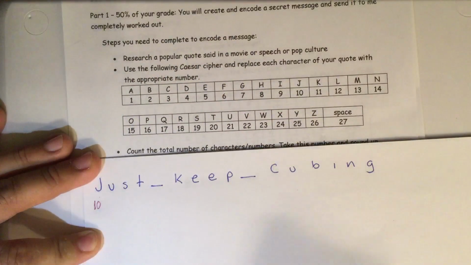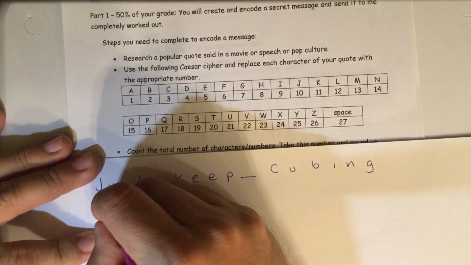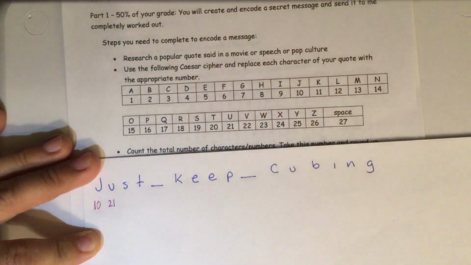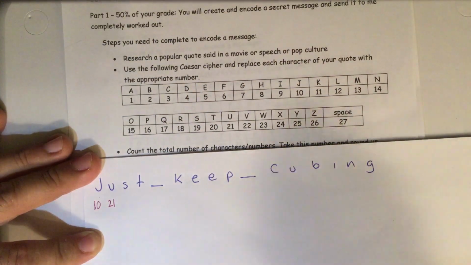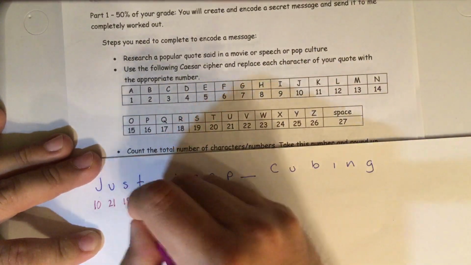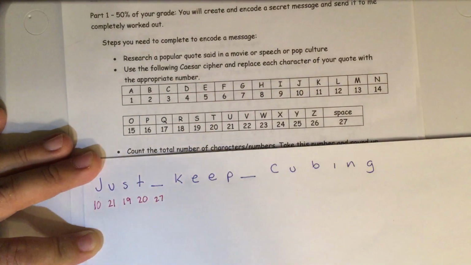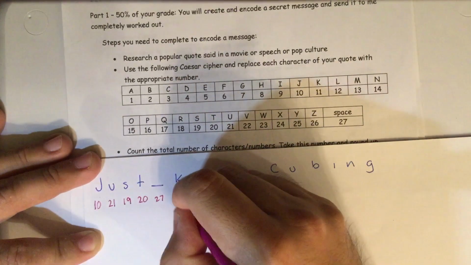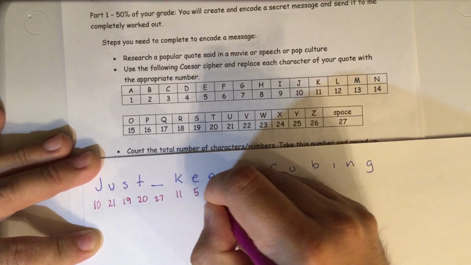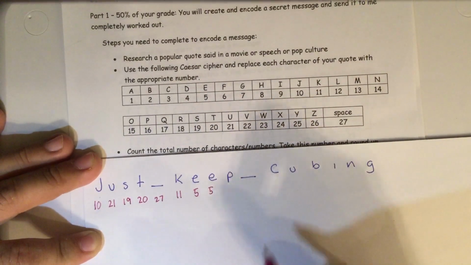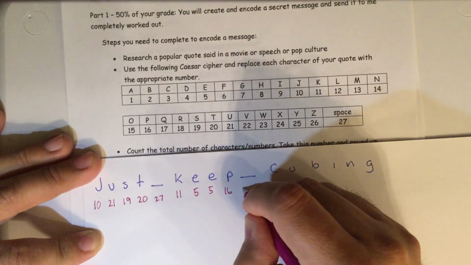Let's keep going. U is 21. S is 19. T is 20. The space is 27. K is 11. E is 5. P is 16. The space is 27.